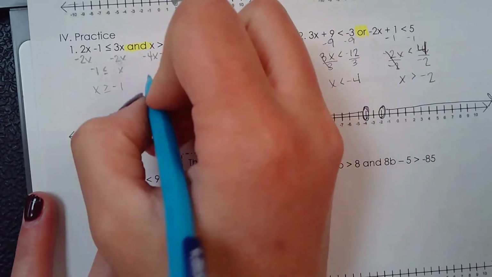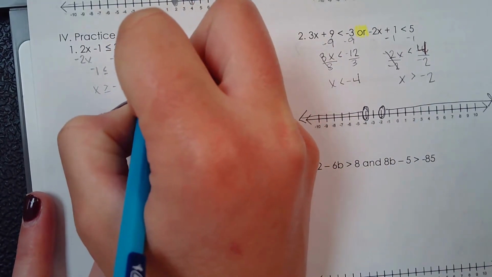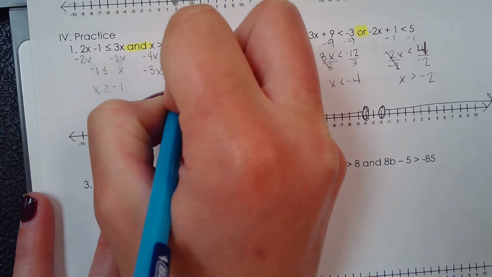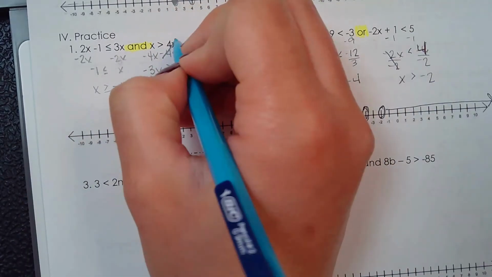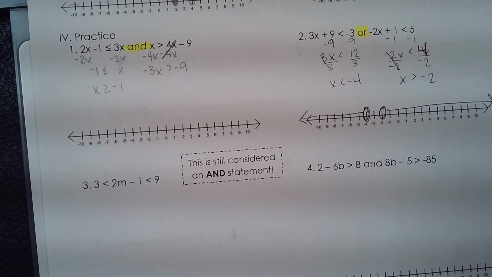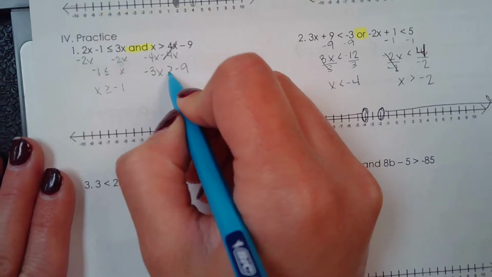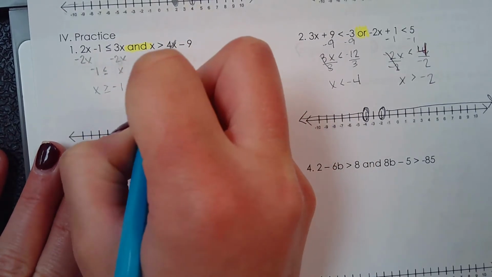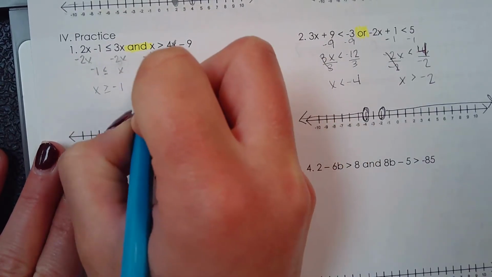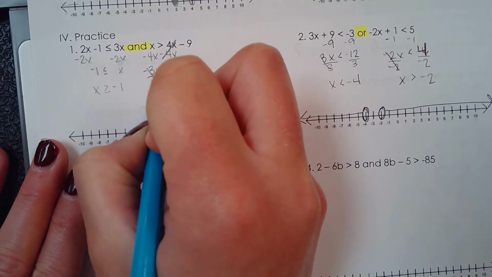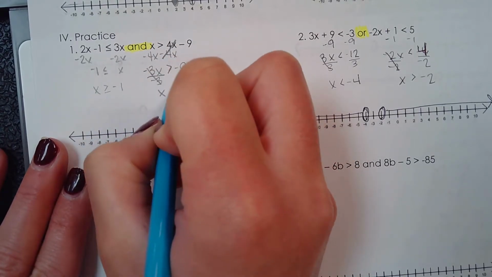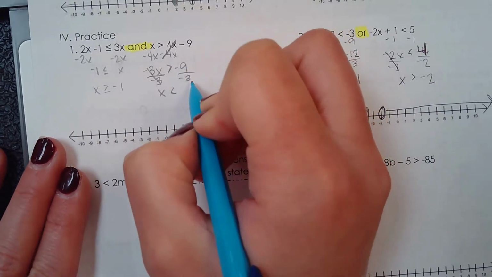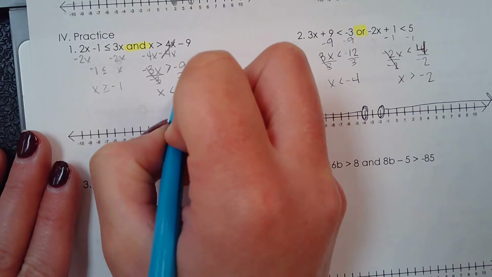So x minus 4x, what do we get? Good. The negative 3x is greater than negative 9. Jaden, what do we do from there? There you go. Divide by negative 3. Anytime we divide by a negative, what do you have to do with your inequality? Flip it. So instead of x is greater, we'll say x is less than. Negative 9 divided by negative 3 gives us what, y'all? 3.